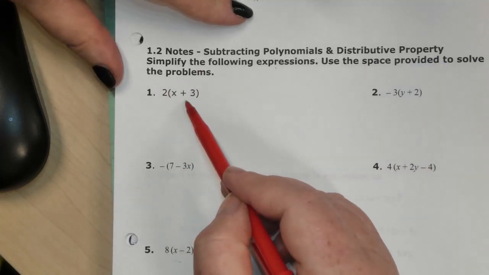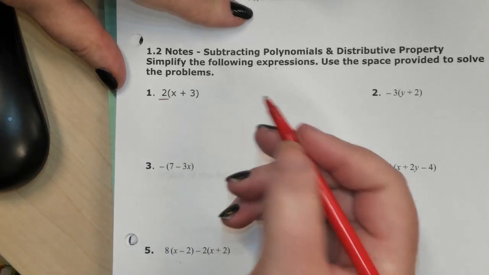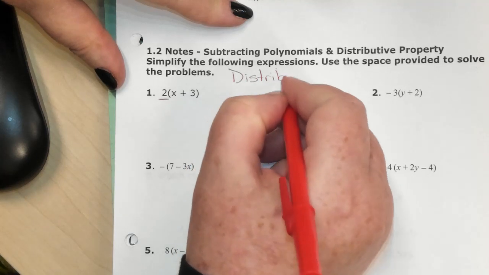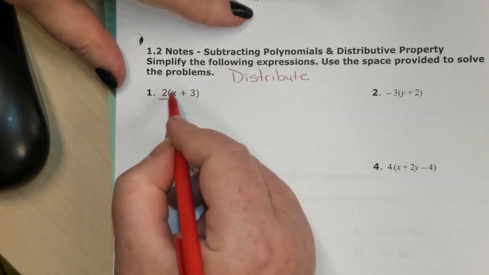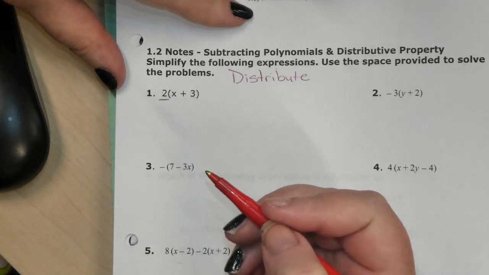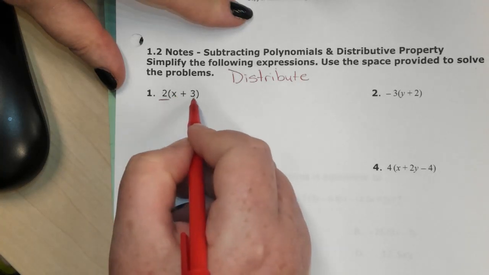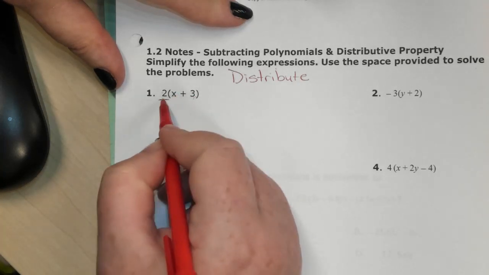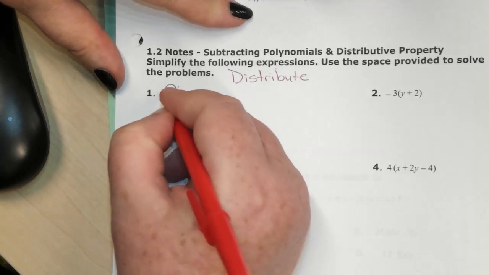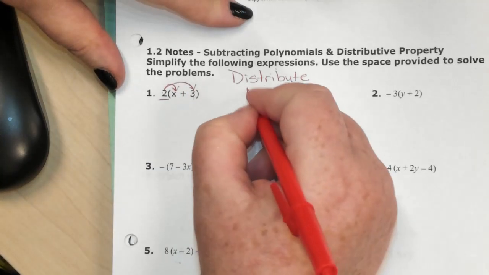So this first one here, you have a 2 in the front. We're going to distribute the 2 to both items that are in the parentheses. I like to think of it as we're going to hand it out. This is Mr. X and Mr. 3. Mr. X and Mr. 3 are going to both get handed this 2. We're distributing it. Now, that just means we're going to multiply.